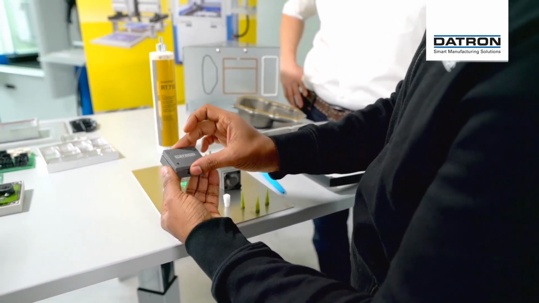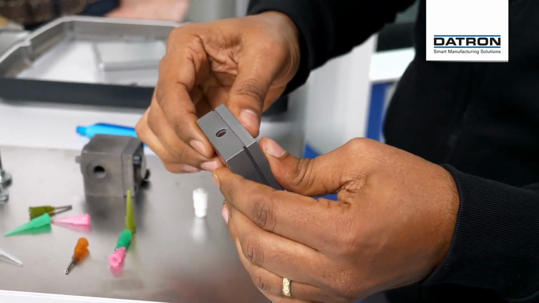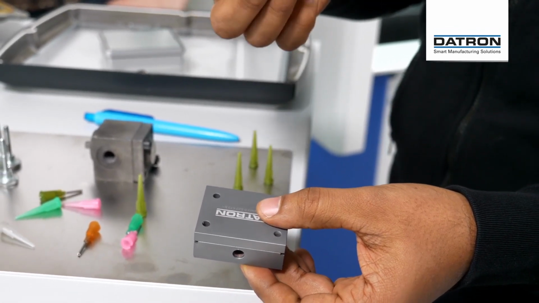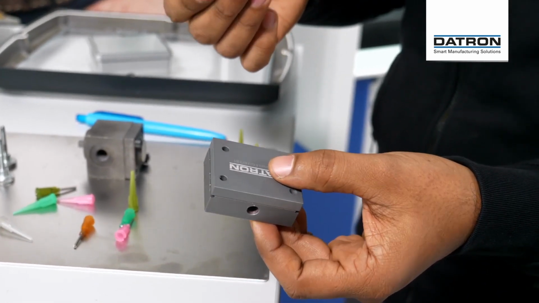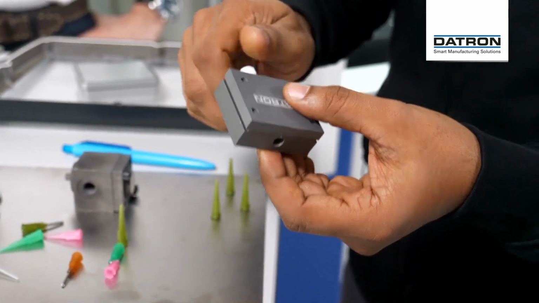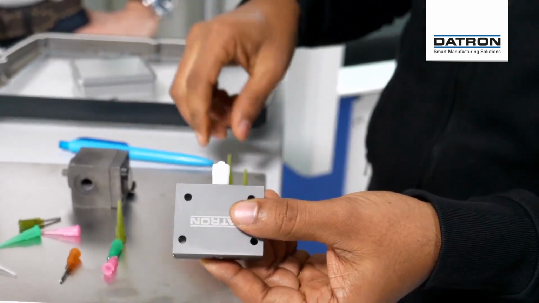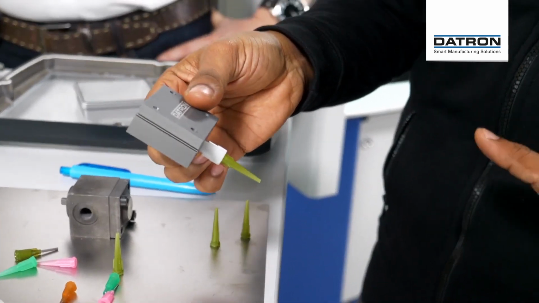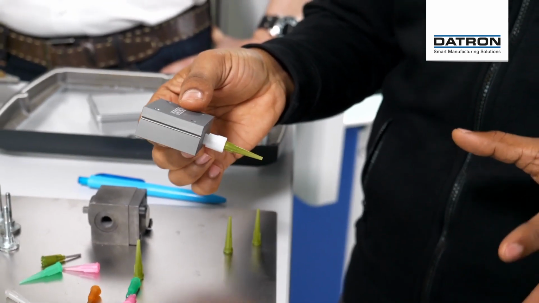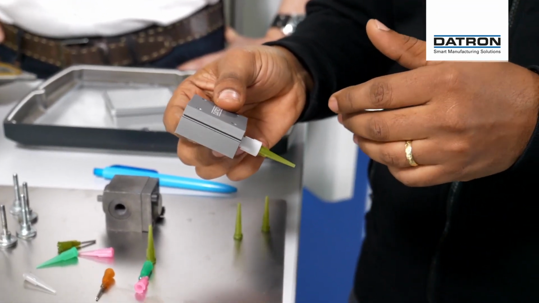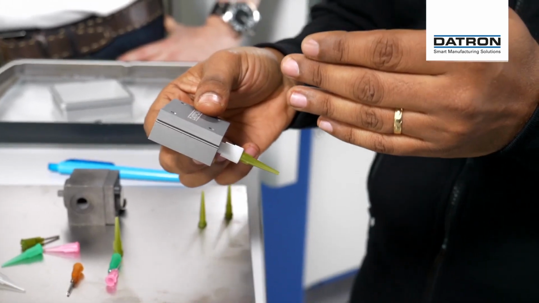We place the cover on it. And there is an adapter, which is also an on-market standard adapter to connect the pump with a needle. So we just screw on the adapter and put on the needle. Now the pump is completely finished and prepared. This is also the advantage of our pump: as you can see, it's very easy to assemble or disassemble.